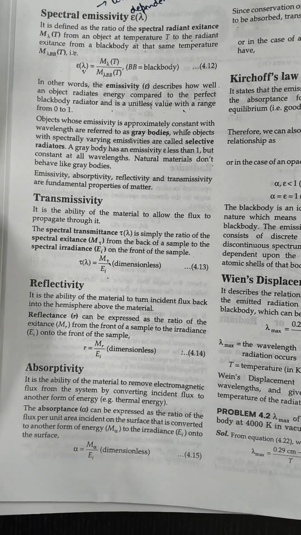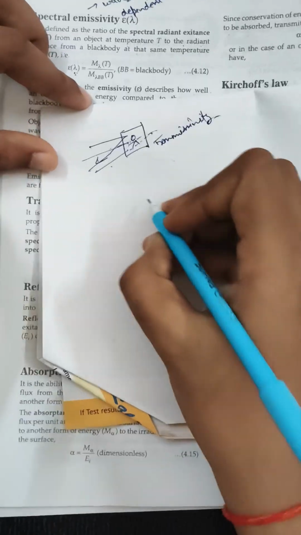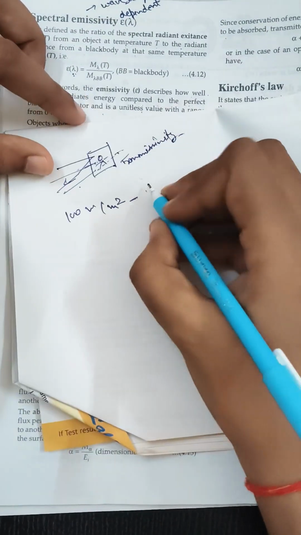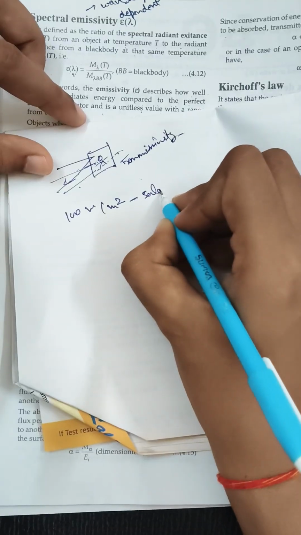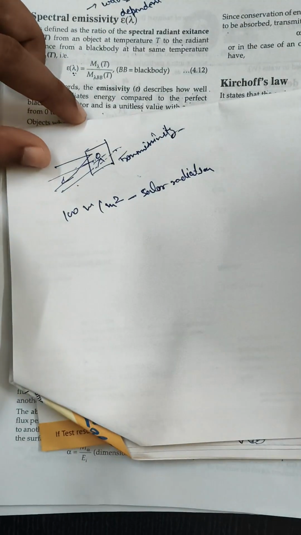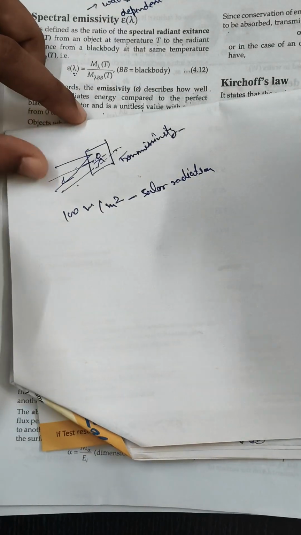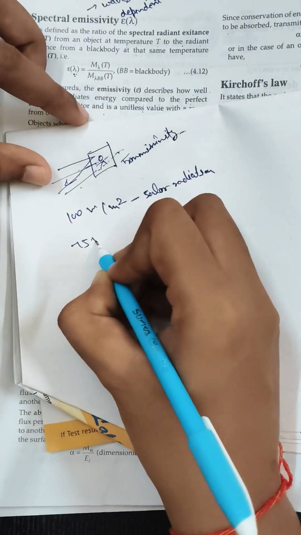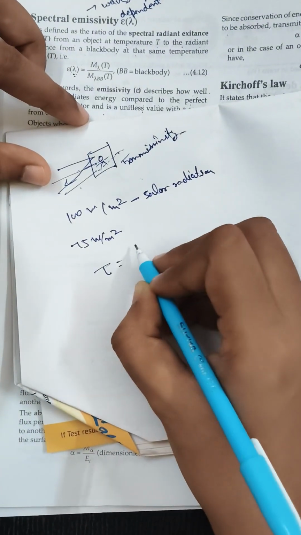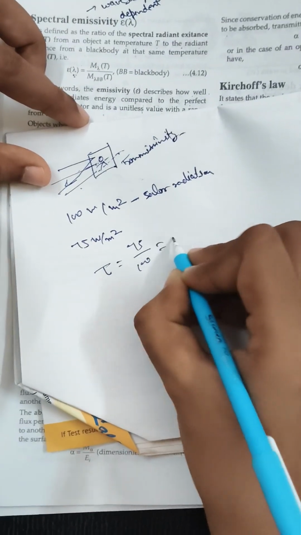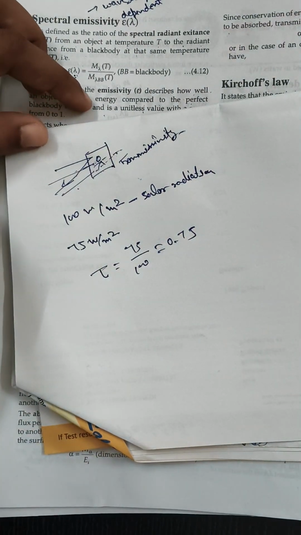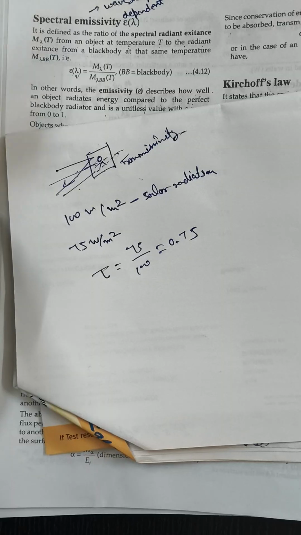Suppose you have 100 watt per meter square of solar radiation. Solar radiation falls on a glass sheet. Out of this, 75 watt per meter square passes through. So what is tau? Tau is 75 upon 100, equal to 0.75. This means 75% of the radiation is transmitted. Physical meaning, how do we think?